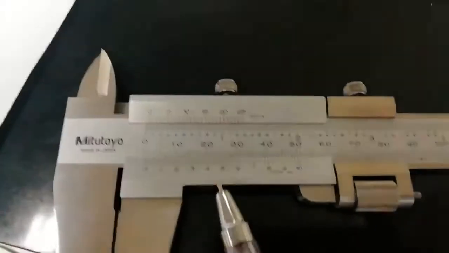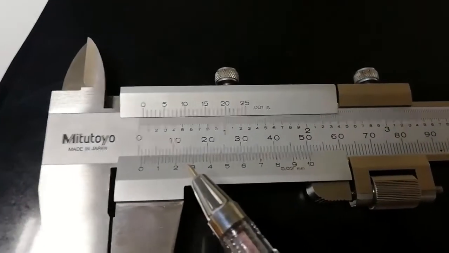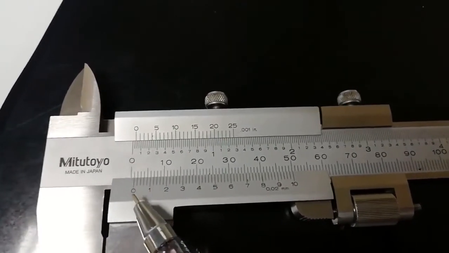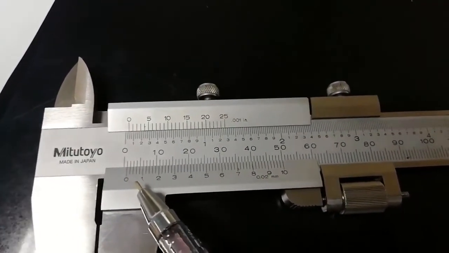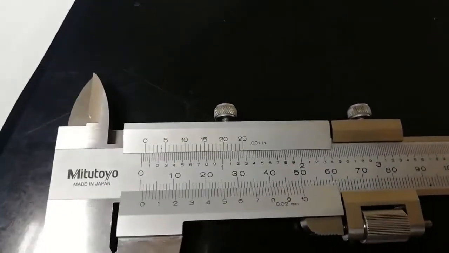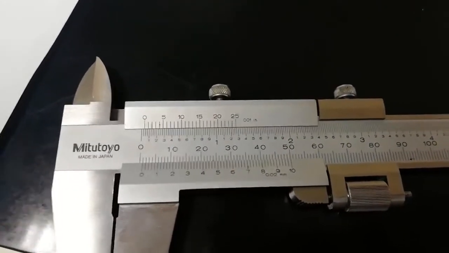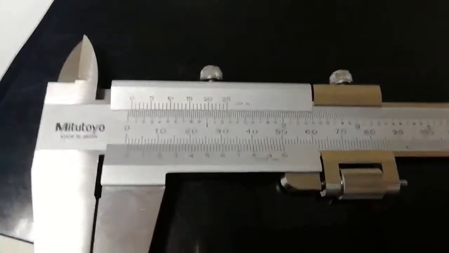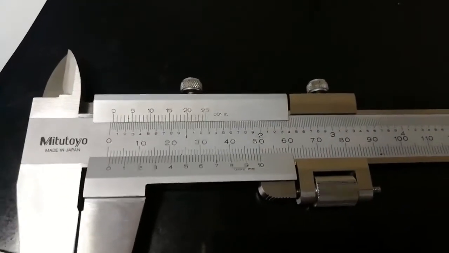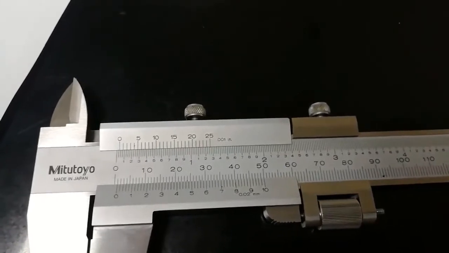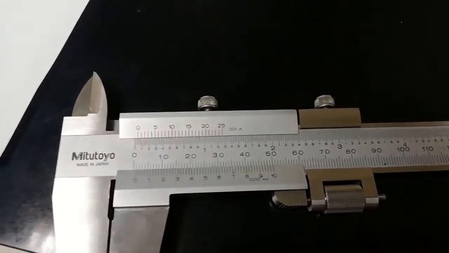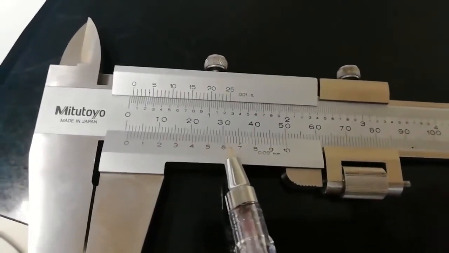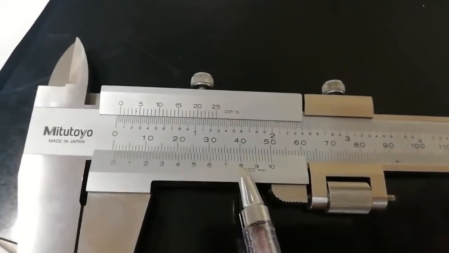And the vernier count. It is almost 50. So this is 5, 10, 15, 20, 25, 30, 35, 40, 45, 50.